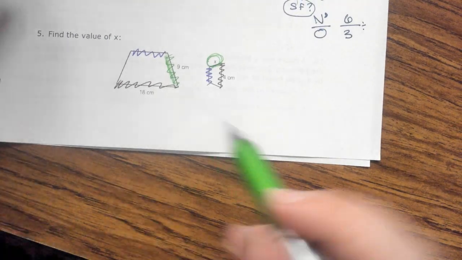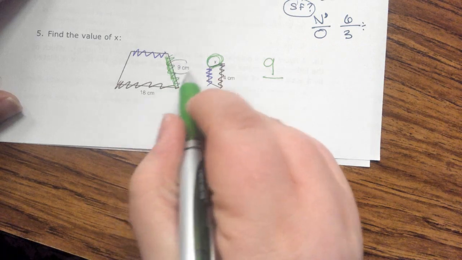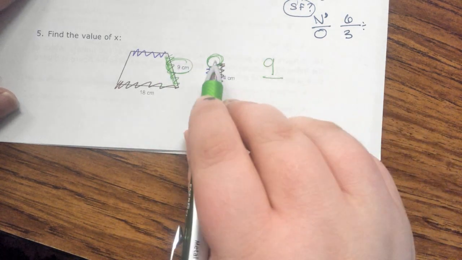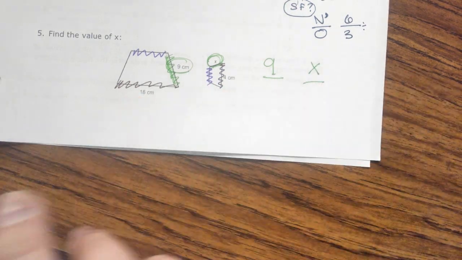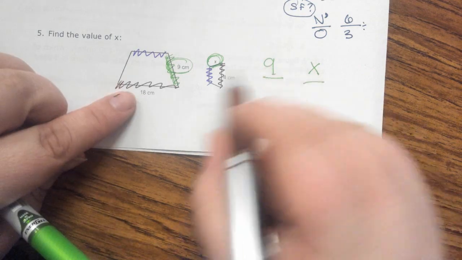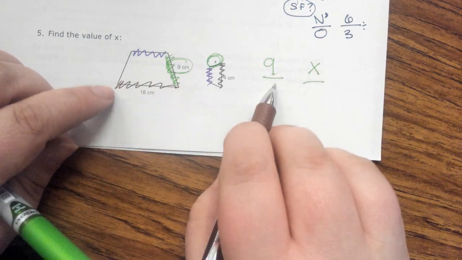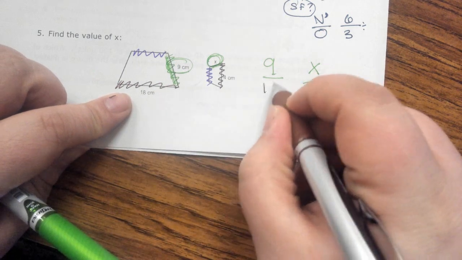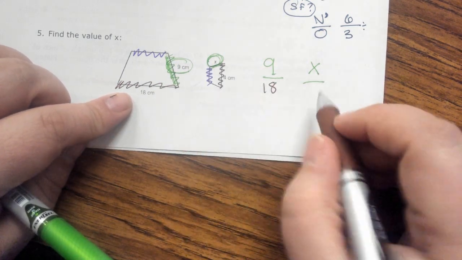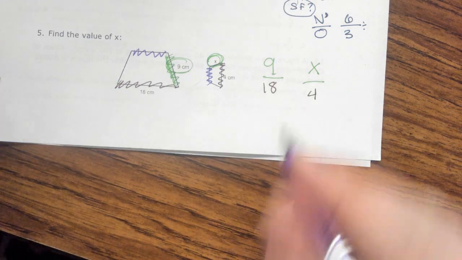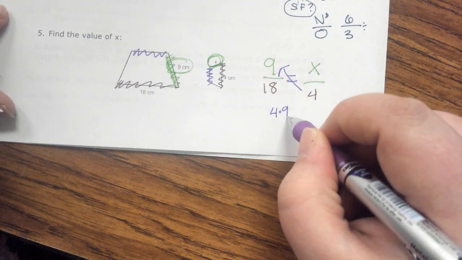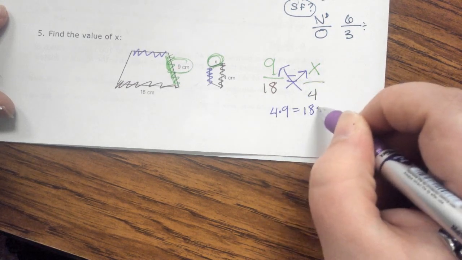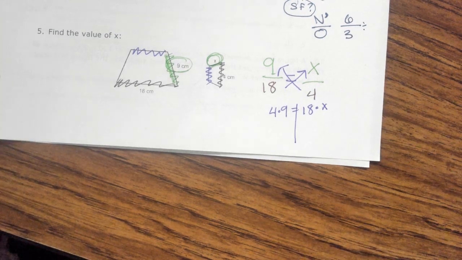So I could say that 9 matches with x, or I could say 18. I could say 9 matches with x, just like I pulled from this trapezoid, so in this fraction I have to pull from this trapezoid, so 18 matches with 4. Now you've got a proportion, and you can cross multiply 4 times 9 and 18 times x, and then you can solve the equation. Okay, and that's the front page.